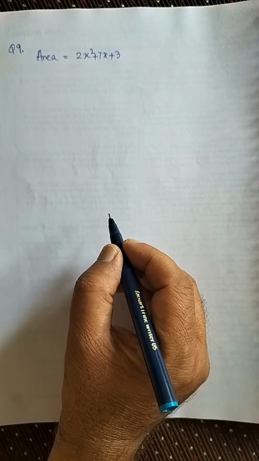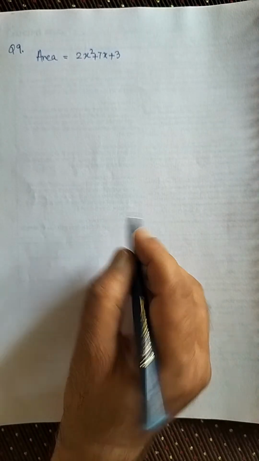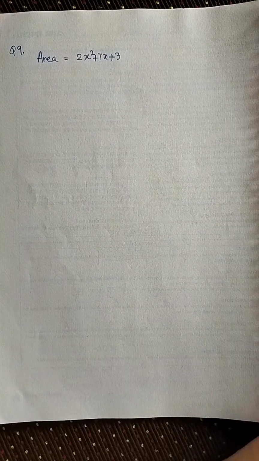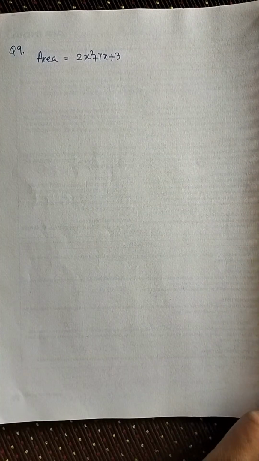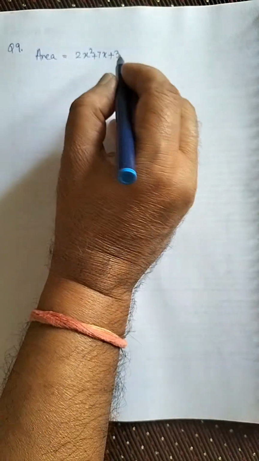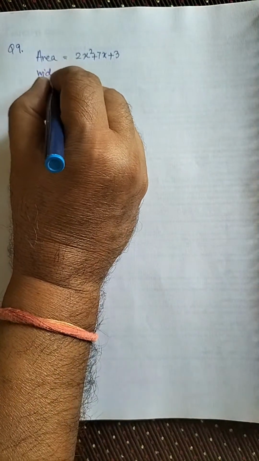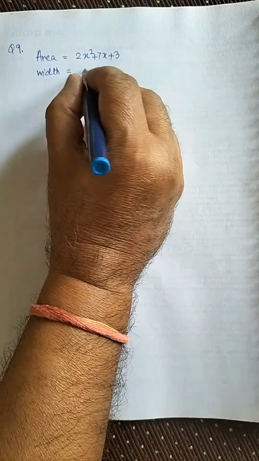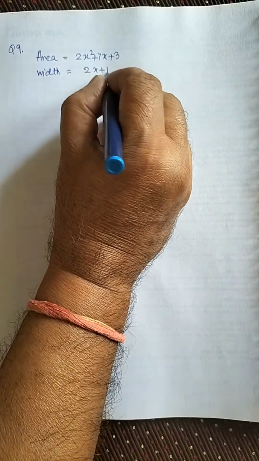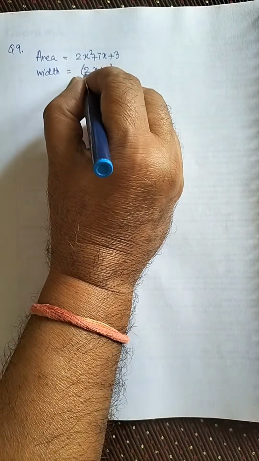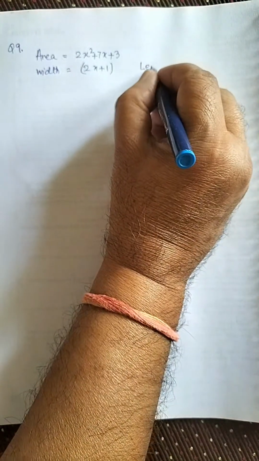This hasta is a unit which was used in ancient times for measuring length, so don't bother about it. If its width is 2x plus 1, you have to find the length.